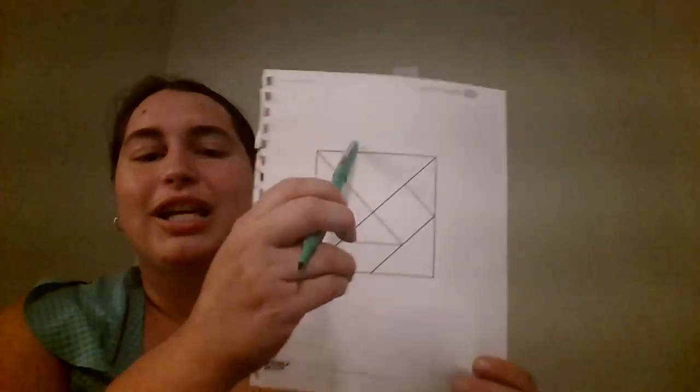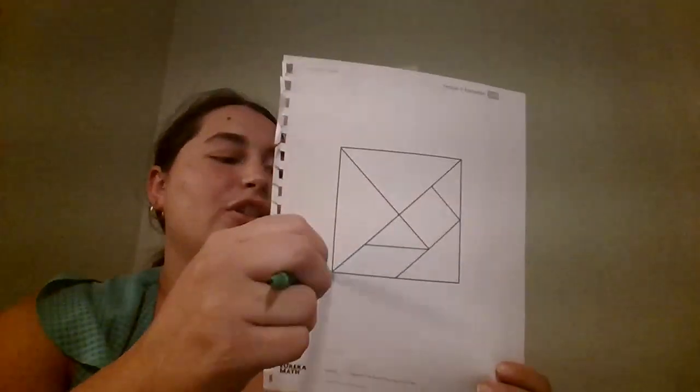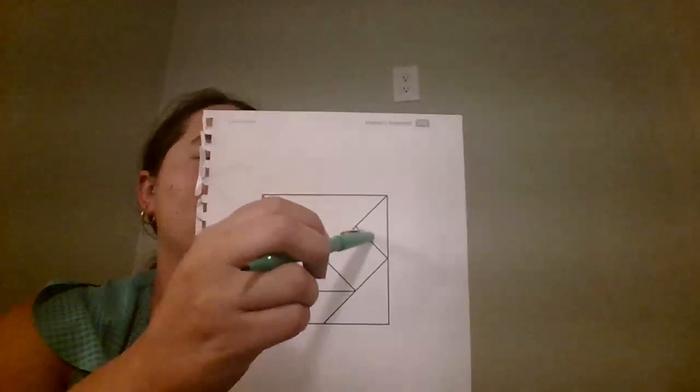So you're going to have to cut this out, and you're going to need to cut out each individual shape. So if you're needing to, please go ahead and pause this video in order to cut it out. I have to cut mine out still too. Let me check the drawers in my desk. I have pens, but no scissors.